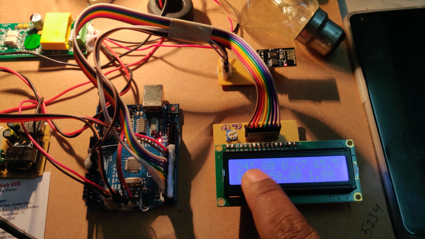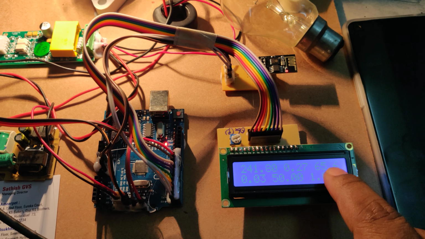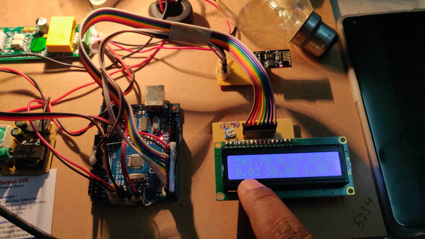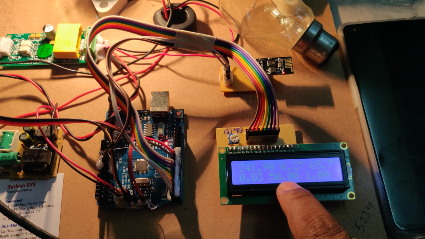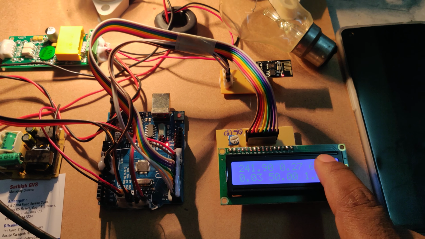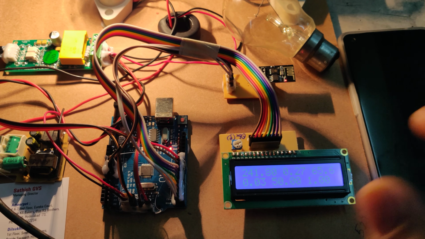First one is the voltage, next one is the current, and next one is the watts, how much power is being consumed now. This is the energy, how much total energy consumed, in kWh. Then frequency and power factor value. I'm repeating: voltage, current, watts, kilowatt hour, frequency in hertz, and power factor value.